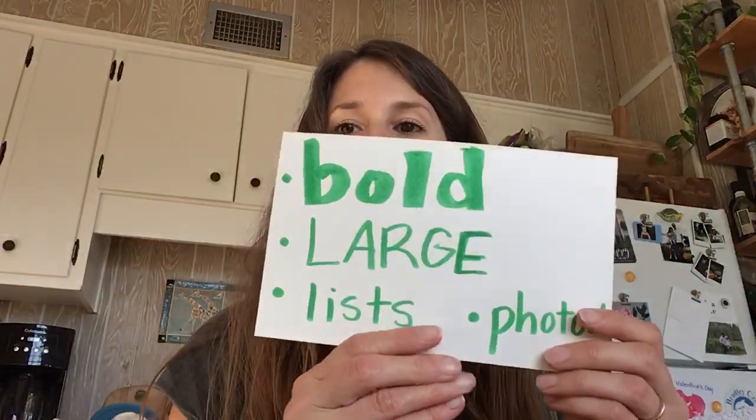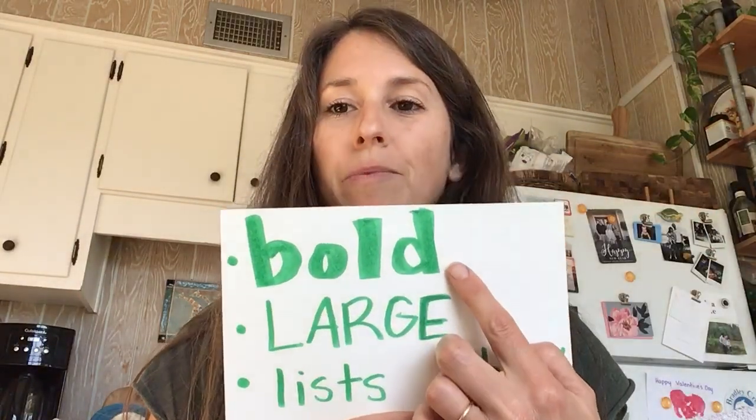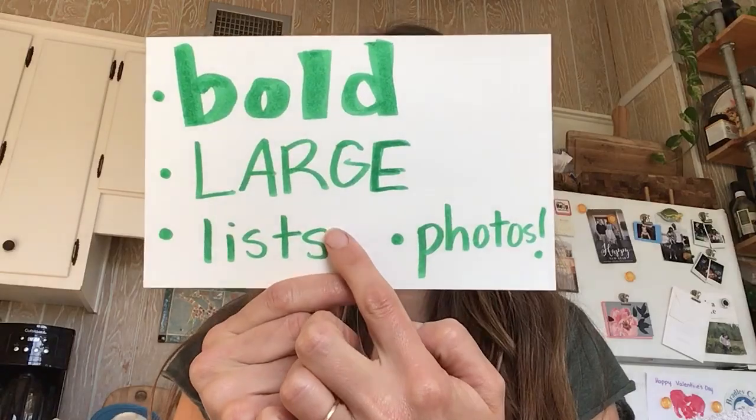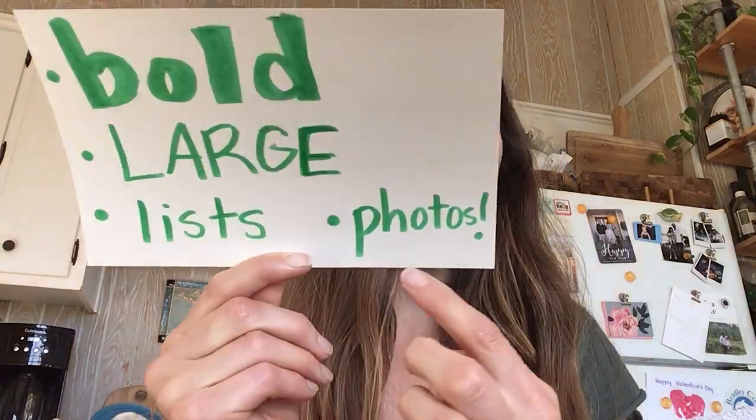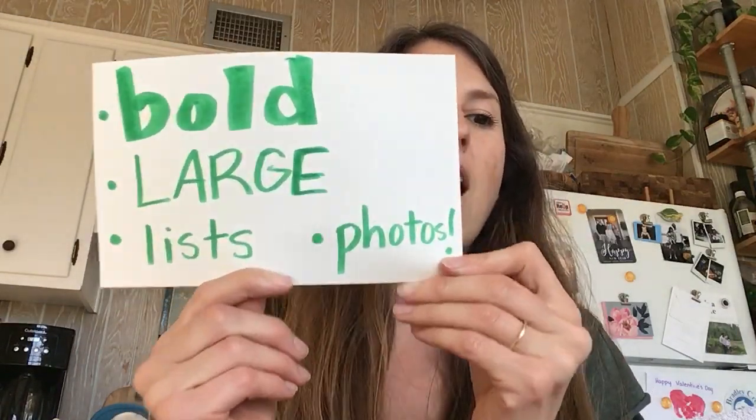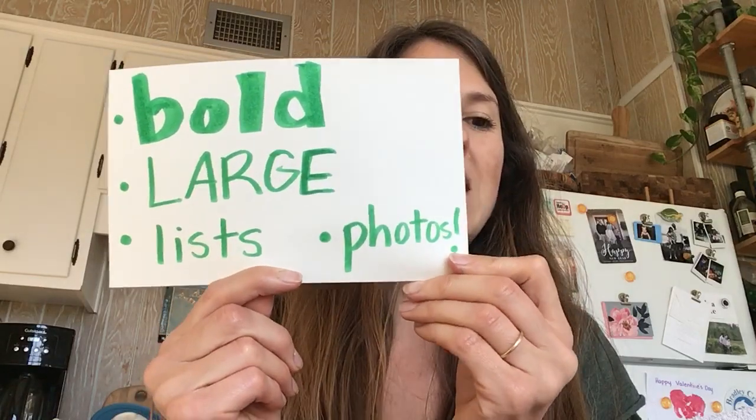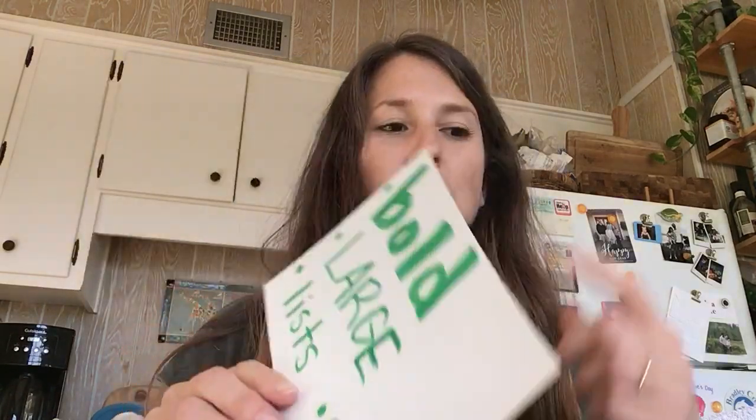The writer lets us know what is important by highlighting information using bold words, large words, lists, and photographs. These are called nonfiction text features, and they help us understand and learn about new people, places, and things. They not only emphasize the important information, but they also let us feel like we're inside of the book, learning it like we're right inside of the story.